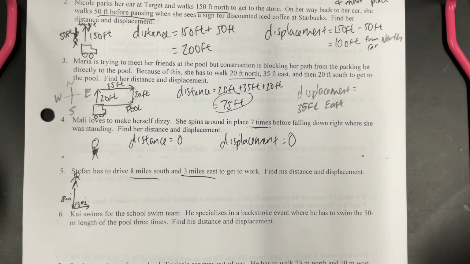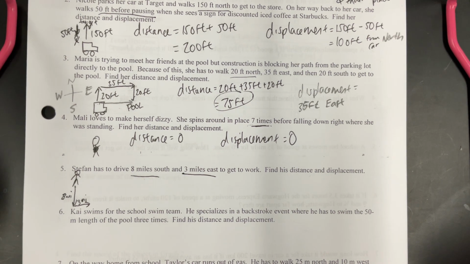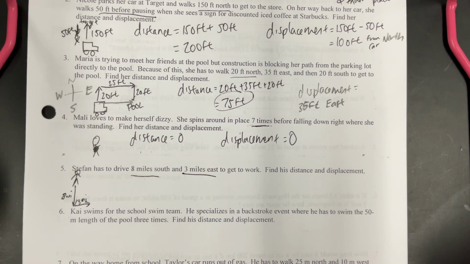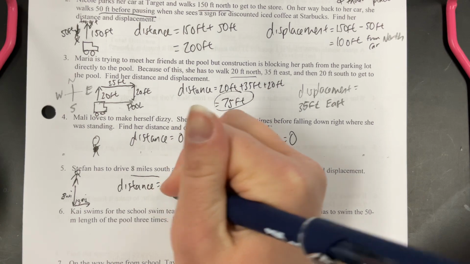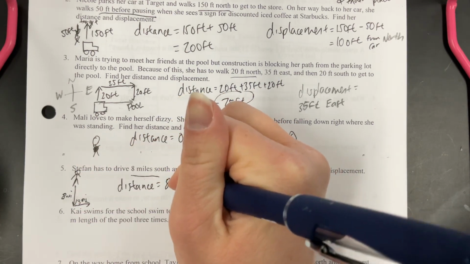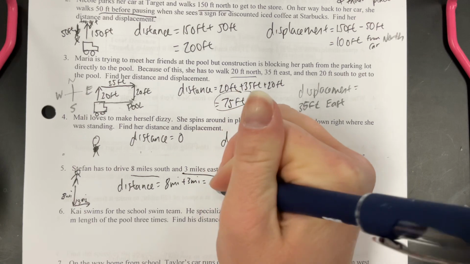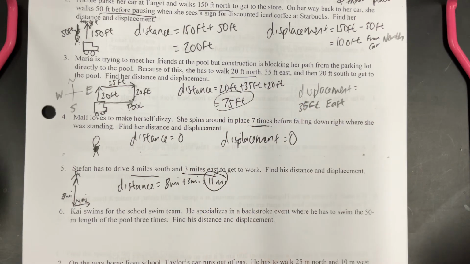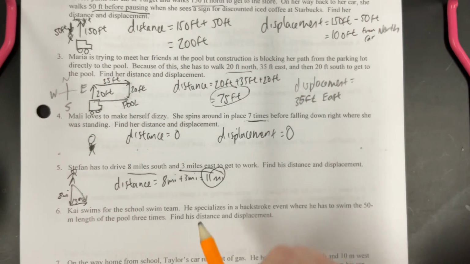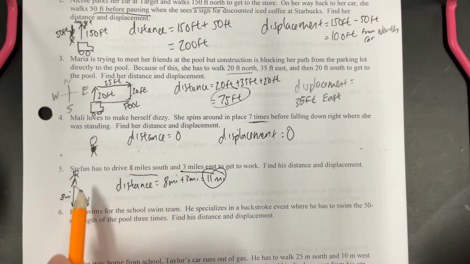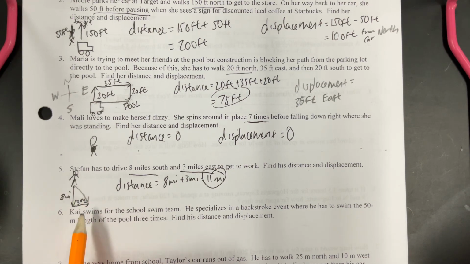And it wants us to find his distance and displacement. Okay, so his distance. How far has he driven total? Good. He's driven 11 miles. All he did to get that was 8 miles plus 3 miles, and that's 11 miles. Good. Okay, now his displacement, we're going to have to figure out mathematically. So if he starts here and ends here, his displacement, we want to find this length of that triangle where I drew it in pencil, okay?